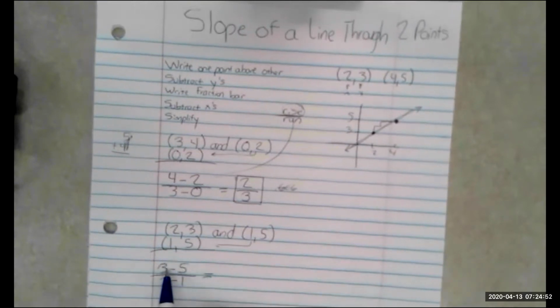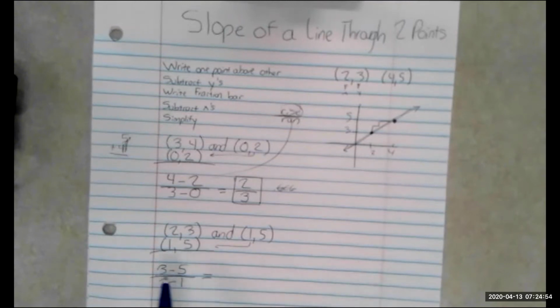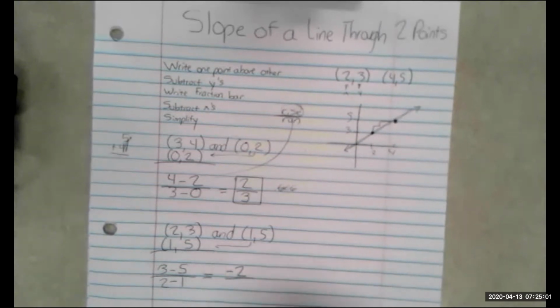If you type into your calculator, you can use the calculator that's on your computer, 3 minus 5, you'll get negative 2. I'm going to write that. I'm going to keep my bar. And now I'm going to do 2 minus 1. And if I subtract 2 minus 1, I get 1.